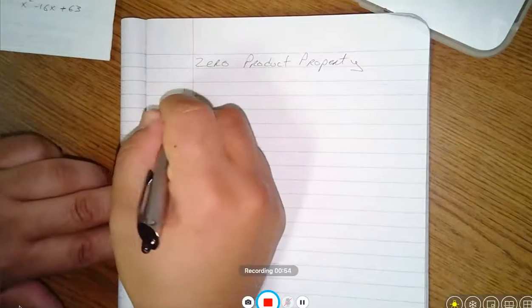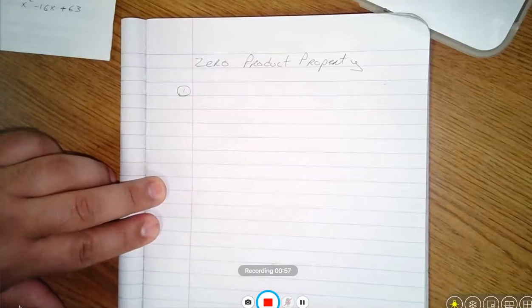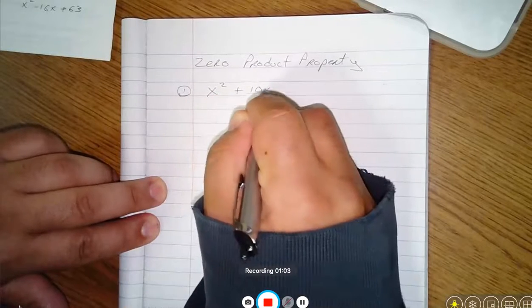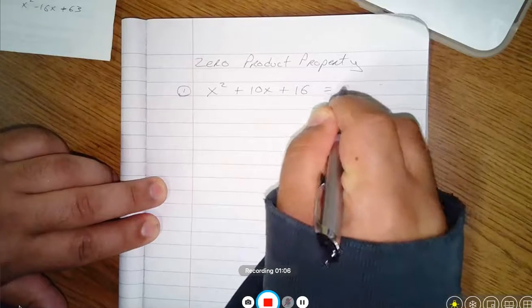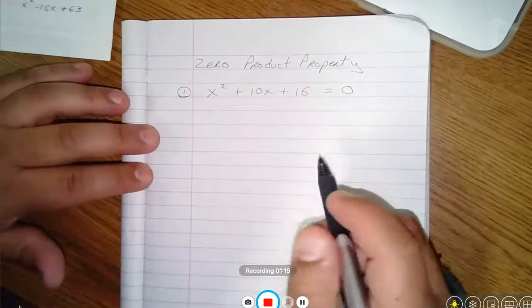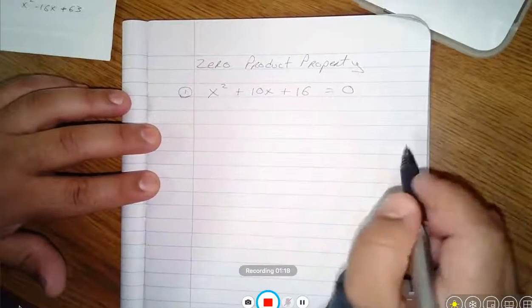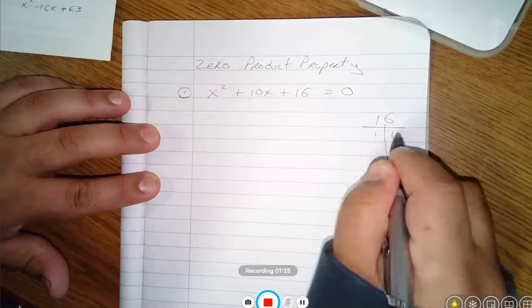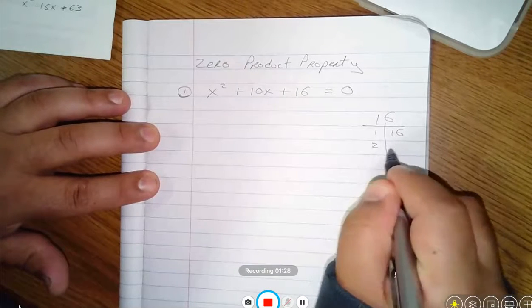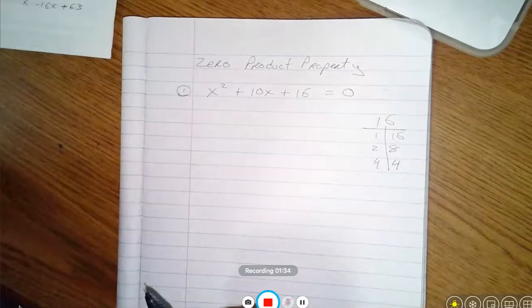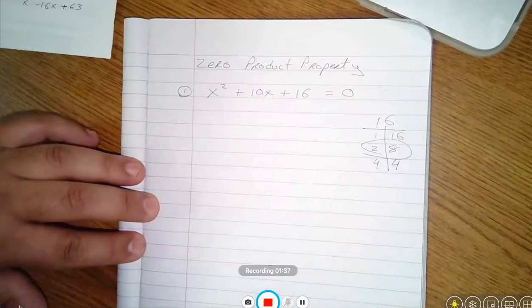Okay, the first one, number 1, we will have x squared plus 10x plus 16 equals 0. Okay, so this is already set to 0, and like we have already practiced, we are factoring this trinomial that's on the left side of the equal sign. So we know that when we factor this, we need factors of 16 that combine to a positive 10. So we can try 1 and 16. Obviously, that's not going to work. We can try 2 and 8. Yeah, I think that's going to work, and just for the sake of it, we'll do 4 and 4 as well. But we know the factors that we're going to need are going to be 2 and 8.